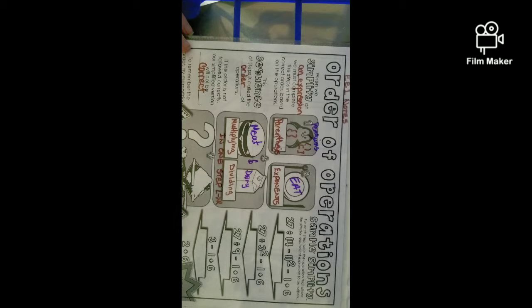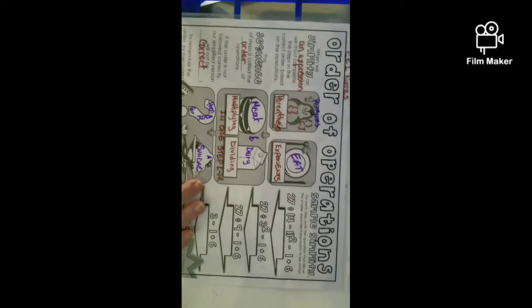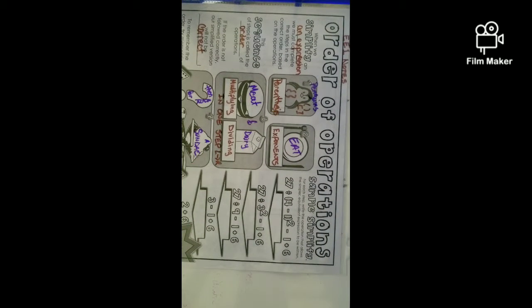Ha ha ha. Then ask for a sundae. Penguins eat meat and dairy, then ask for a sundae. P-E-M-D-A-S, PEMDAS. You already know this. It's just a review. So let's look at these sample problems.